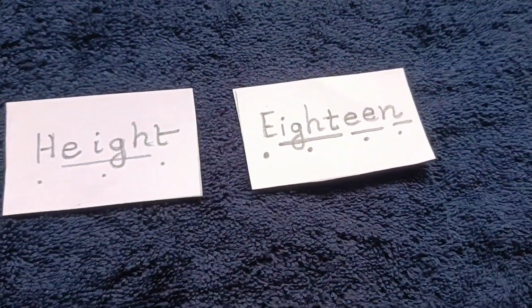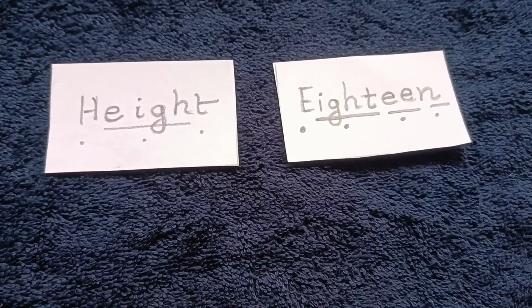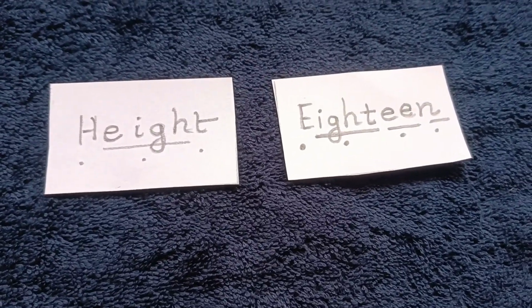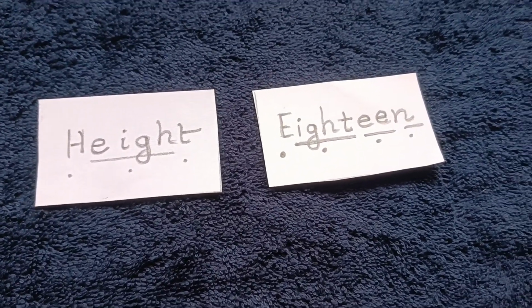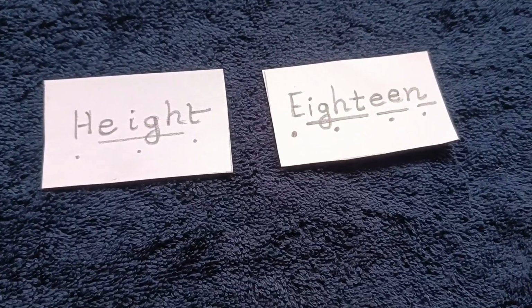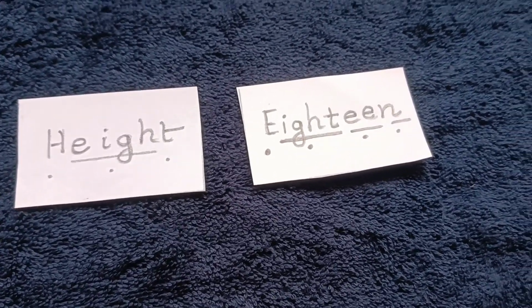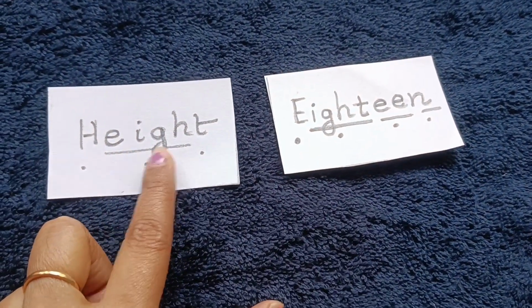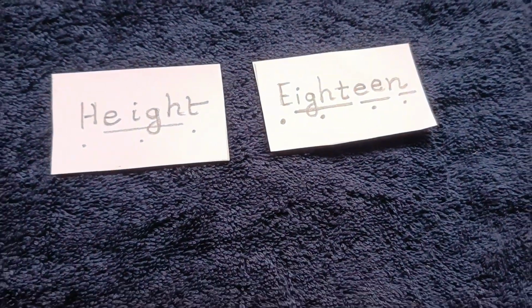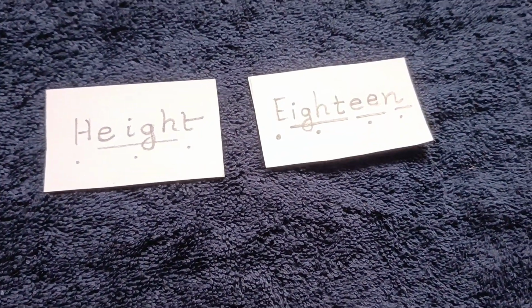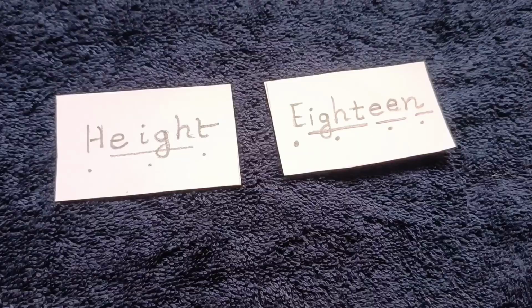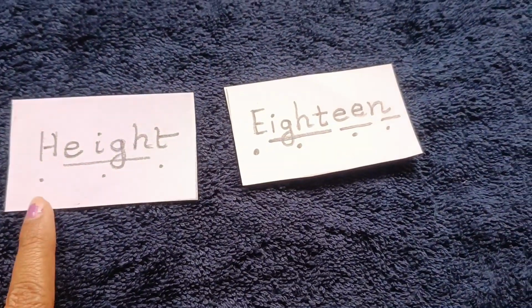The dots are the thing they have to practice again and again, from the digraph, from the trigraph, from the Quadgraph, everywhere they are focusing on the dots. So first you will show them the Quadgraph and tell them how to pronounce this Quadgraph. Then you will show them how to read it.